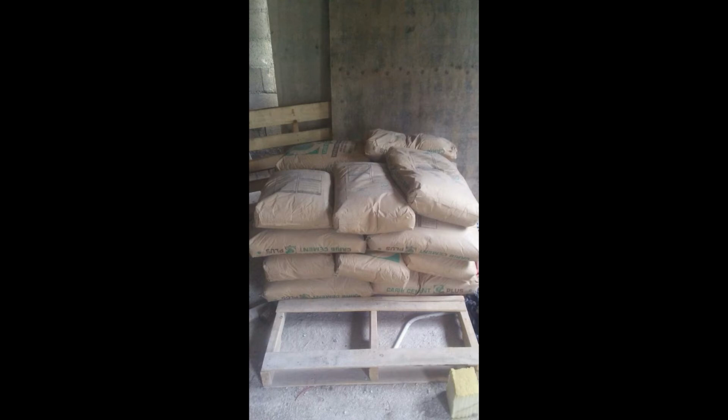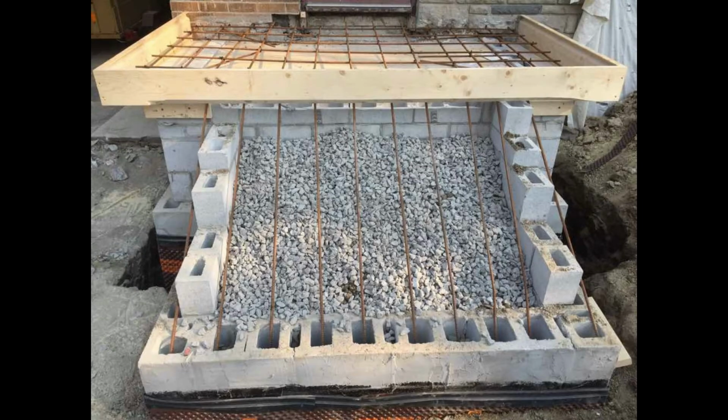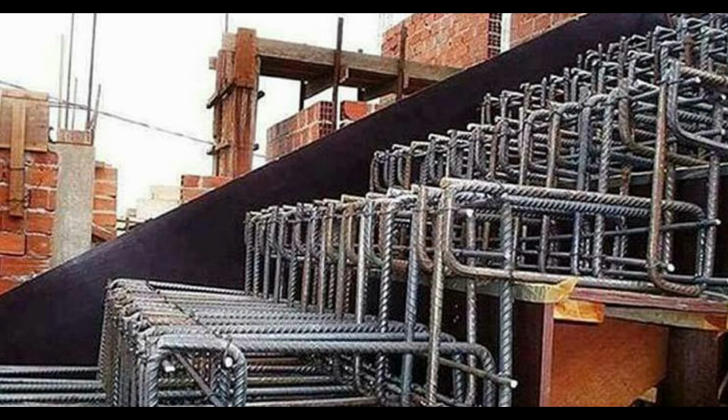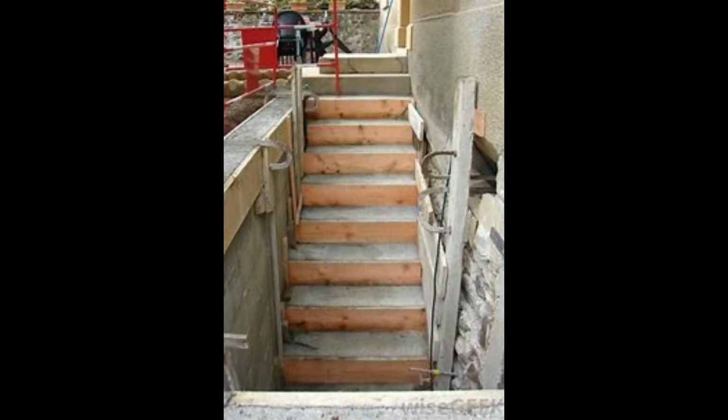After that, you are going to put up your form. So you put in your form and you put in your steel, and then the next thing from that is to mix your concrete mixture and pour it.